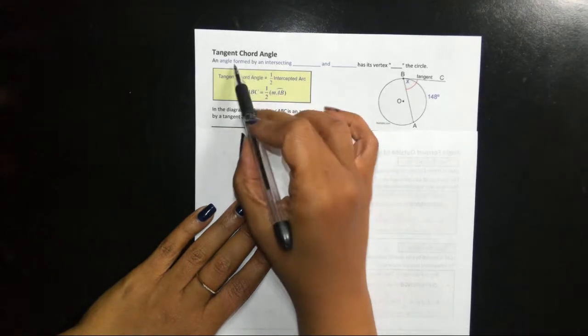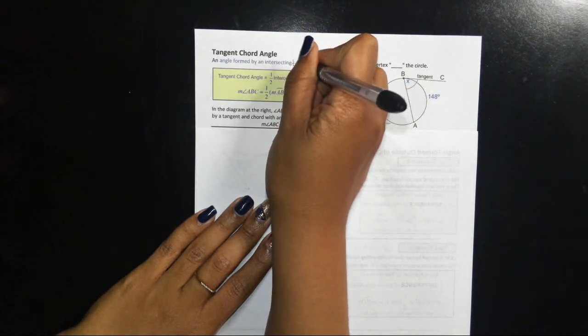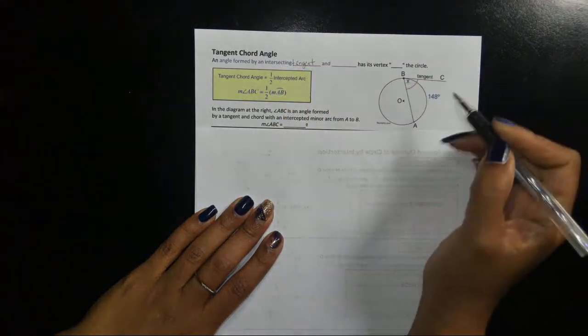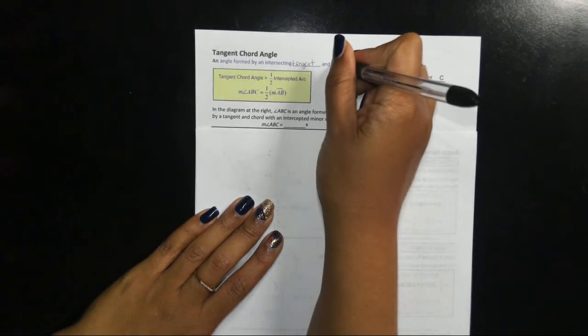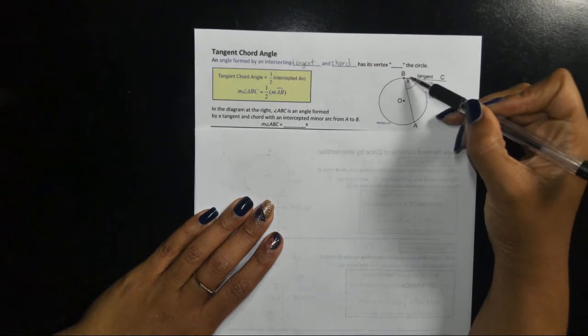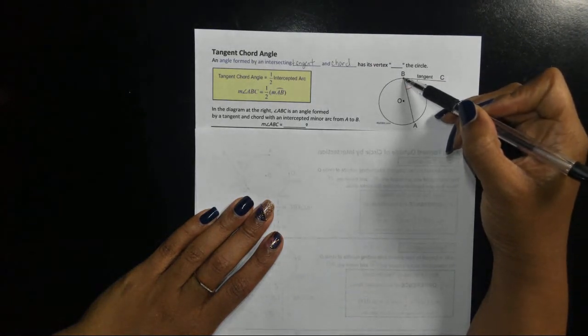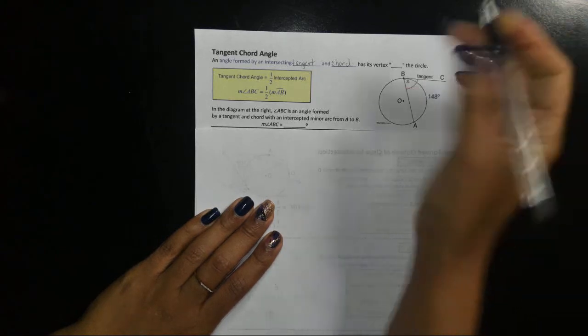So right here we know that it's going to be an angle that is going to be formed by intersecting, of course, the tangent line with the chord. And this time the vertex of the angle is going to be on the circle.